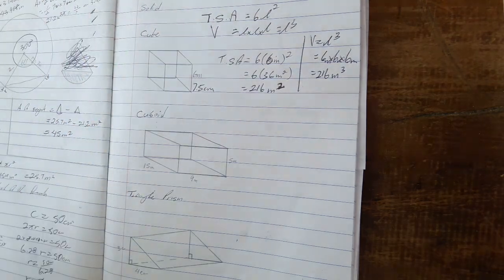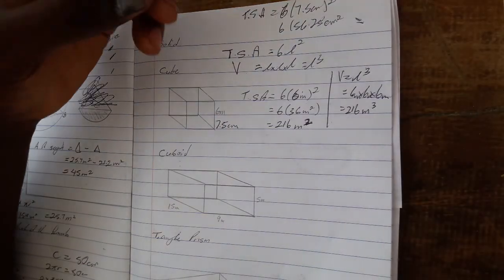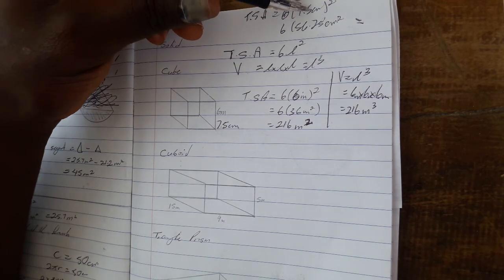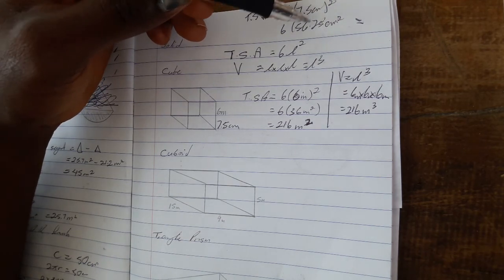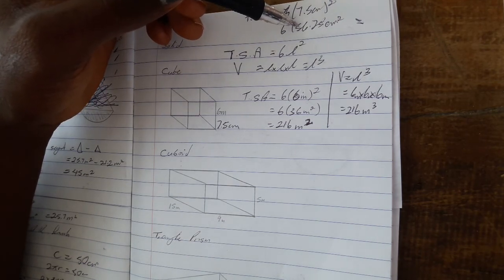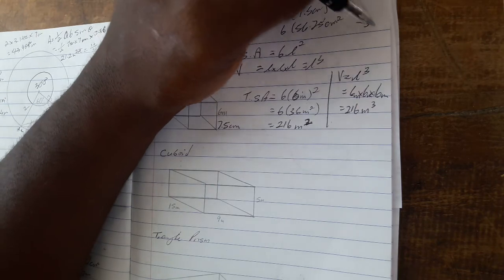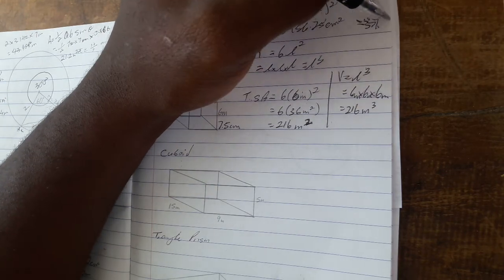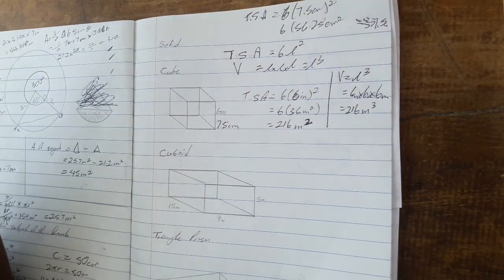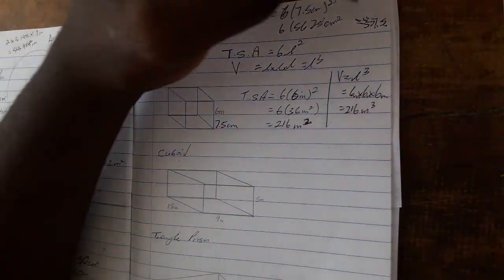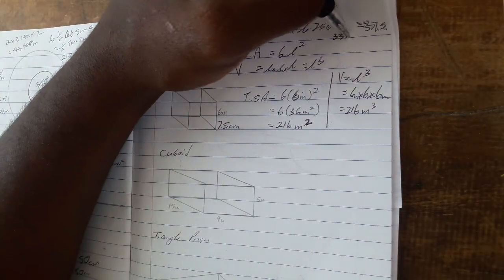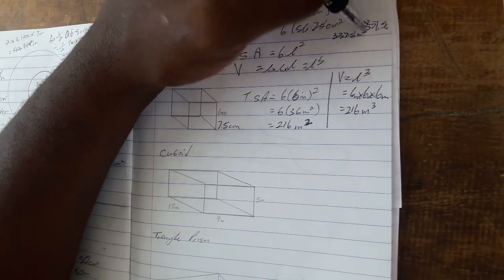Let me get you that answer. 7.5 squared gives you 56.25, and times 6 gives you 337.5 cm squared.